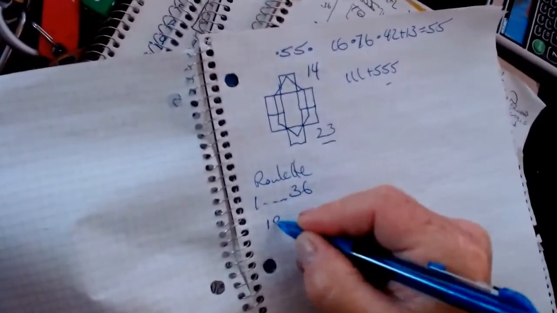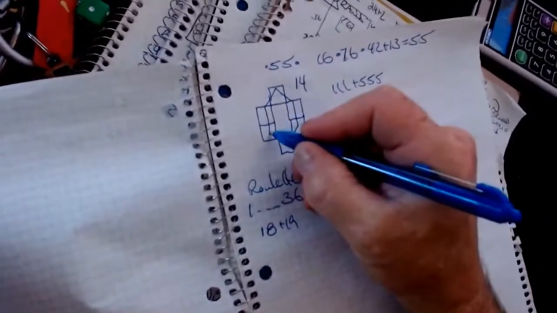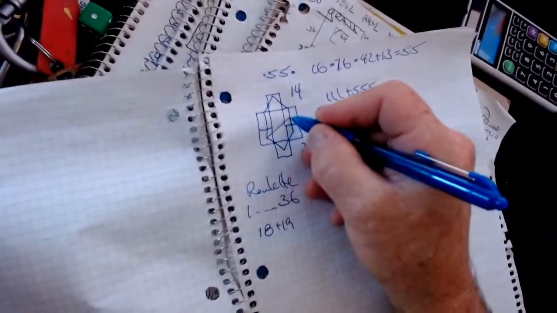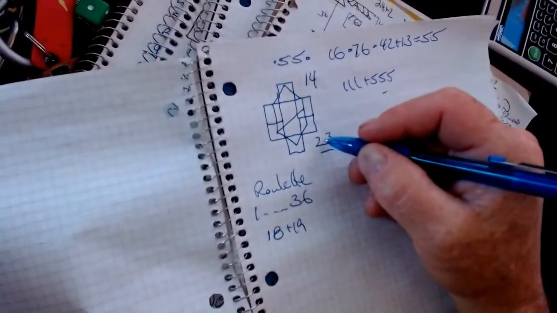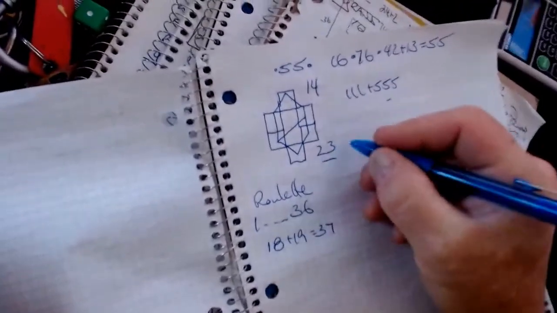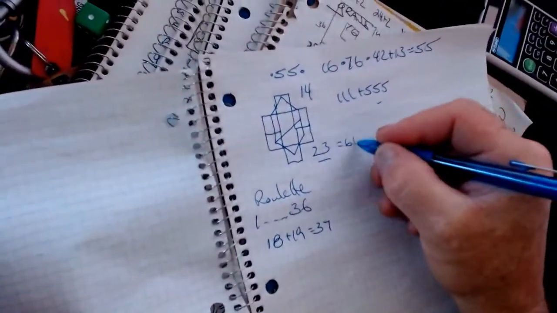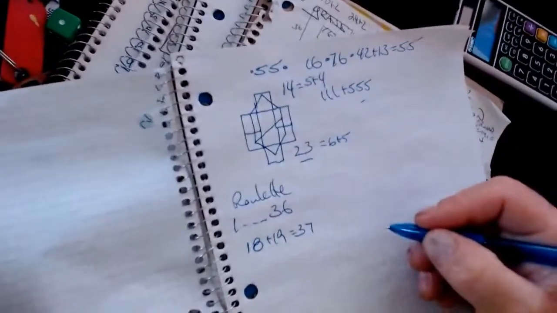That these 18th and 19th numbers switch up the game. That's right over here. The 18th and 19th number equals 37. They switch up the game. This one is equal to 6 and 5. This one is equal to 5 and 4.